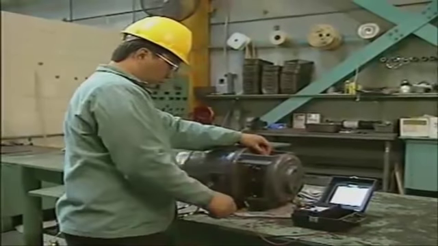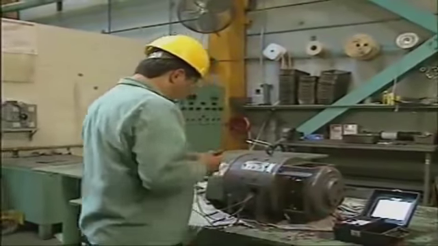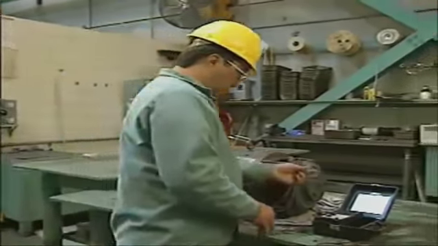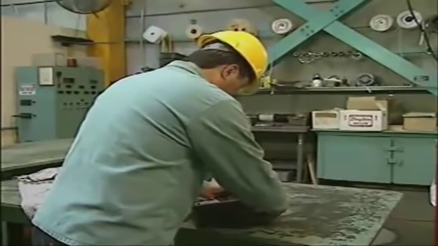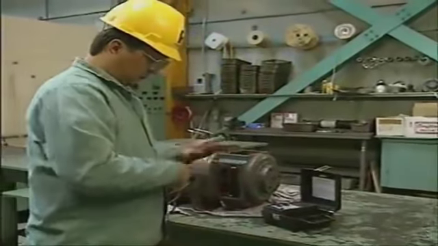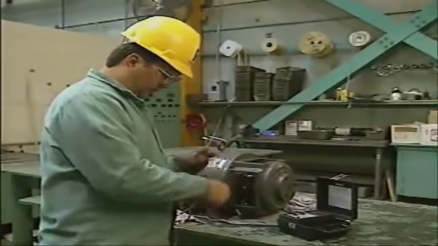At this point, both the series field and the armature have been eliminated from consideration, and troubleshooting is focused on the shunt field. The next step is for the electrician to disassemble the motor and find out where the ground is in the shunt field. After the motor is disassembled, the connections between the field coils can be broken, and each coil can be tested individually. Any bad coils that are found can be replaced, and then the motor can be reassembled, tested, and returned to service.